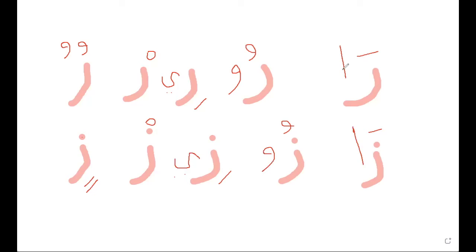So like you see here, ra is not friendly. It doesn't attach to the next letter. Za too doesn't attach to the next letter. Let me show you something here. I'm gonna erase everything, clear this board. So this is the free ra, but if it's in the middle, it will be like this. Attached, but it doesn't attach to anything in the middle or at the end too, because it's not friendly. It will not attach to anything.